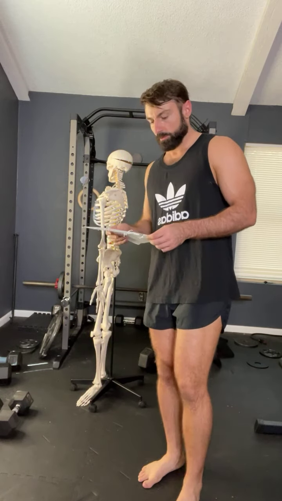So, okay, guys, we covered a lot of important info today. We covered the relevance and importance of integrating your core into a total body movement instead of relying on isolation type exercises, okay? And I would say that's just a general rule for weightlifting in general.